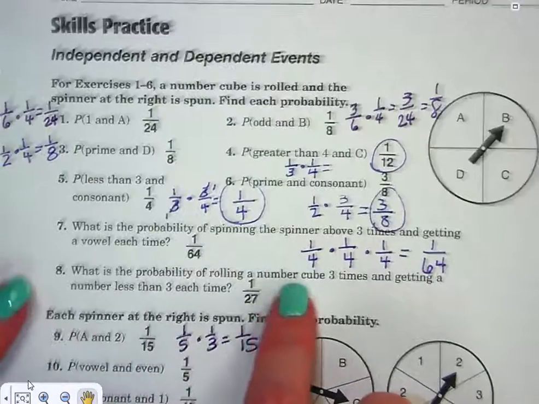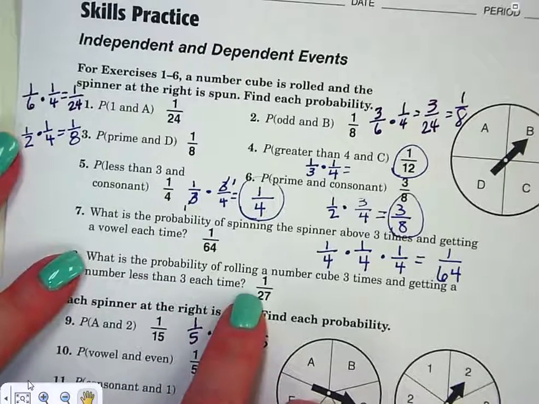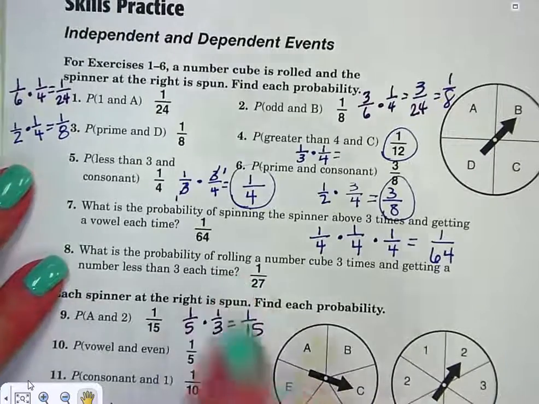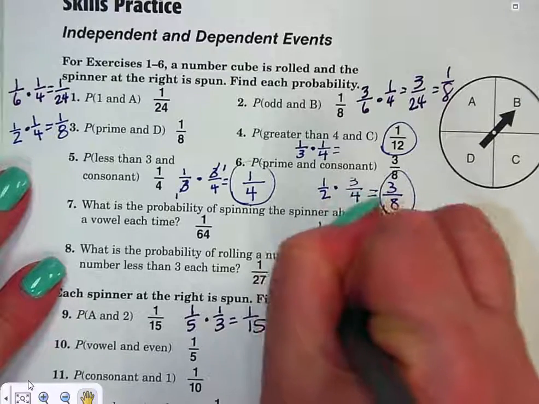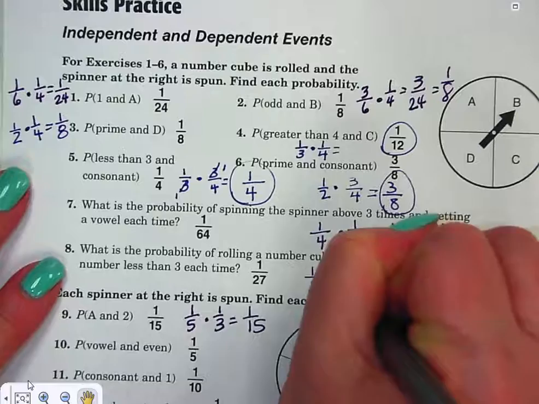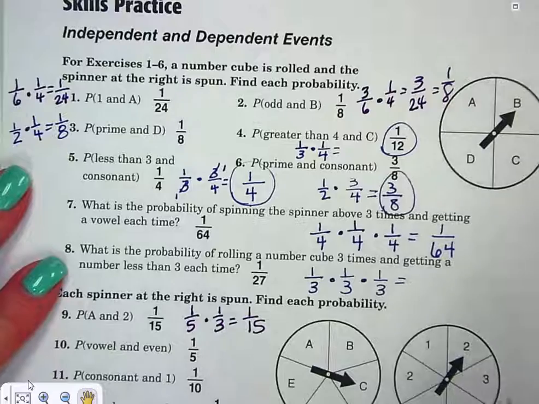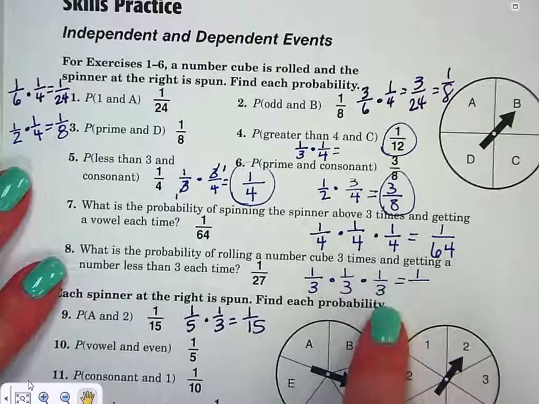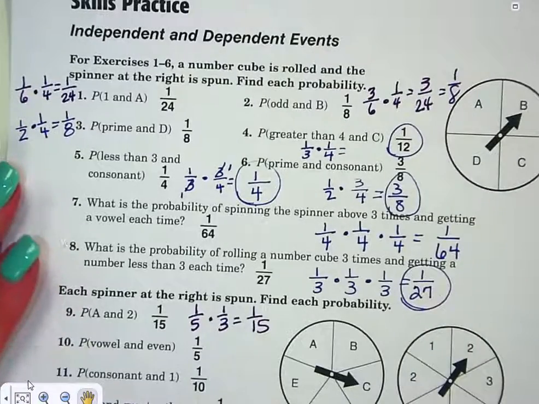What is the probability of rolling a number cube 3 times and getting a number less than 3 each time? So on a number cube, how many numbers are less than 3? 2. 2 out of 6, which is also 1/3 times 1/3. And then the last time I roll it, it is 1/3. 1 times 1 times 1 is 1. 3 times 3 is 9, and 9 times 3 is 27. All right, everybody good with those? Yes?